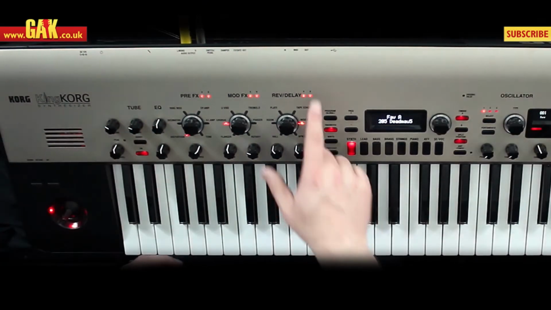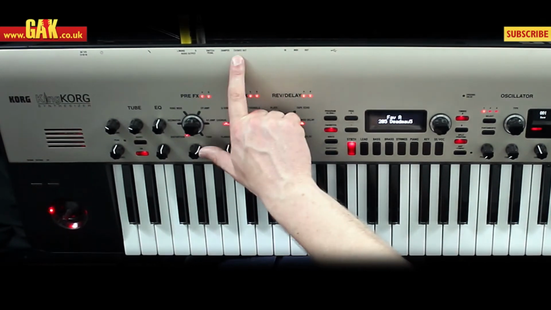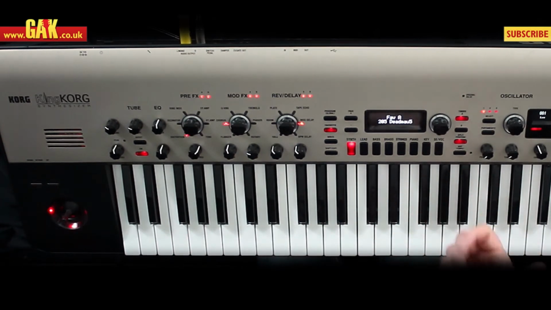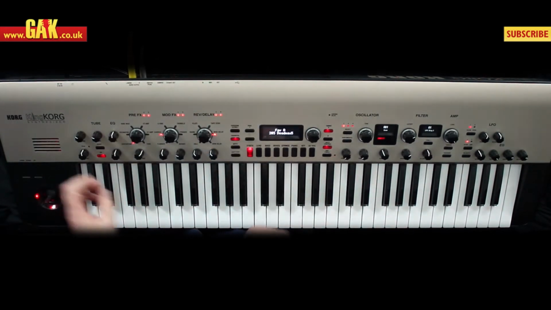Connection wise it's great. You've got MIDI, of course, USB for connection to a computer, but you've also got CV and gate, so you can connect to pretty much any equipment out there, whether it's analog or digital, and so yeah, that's a really nice addition.